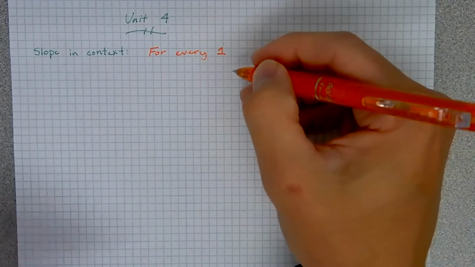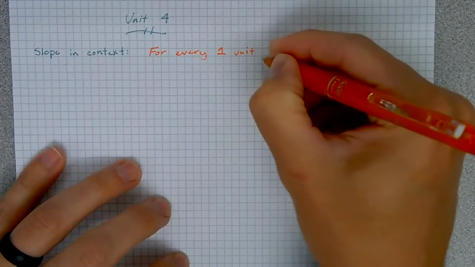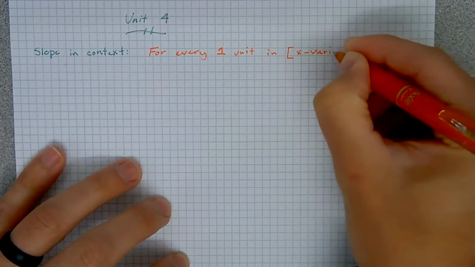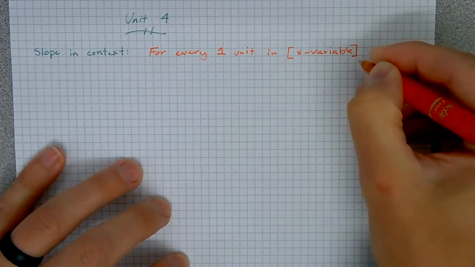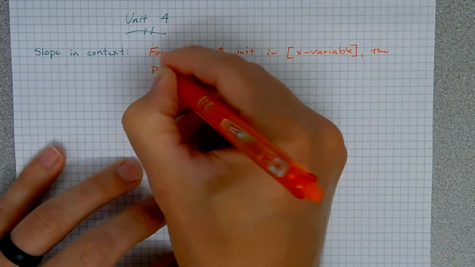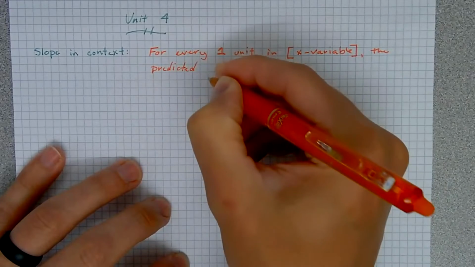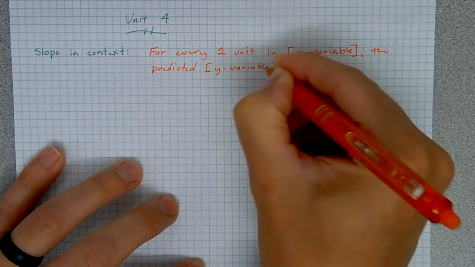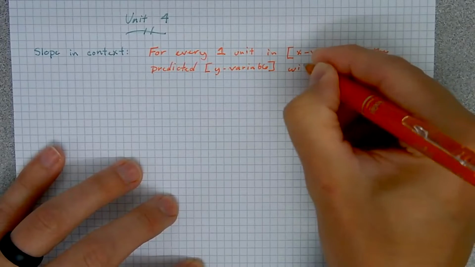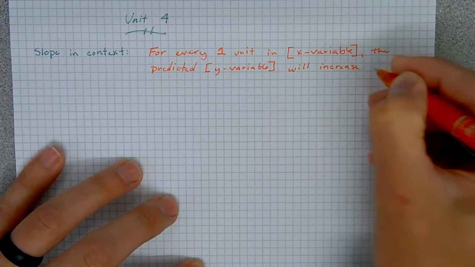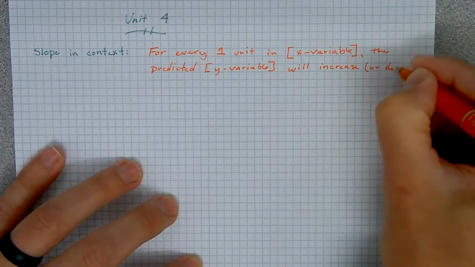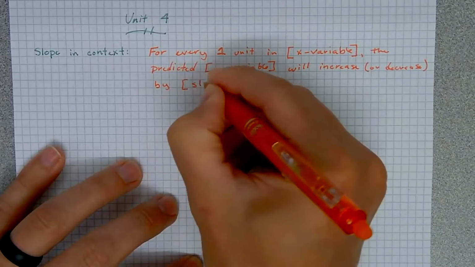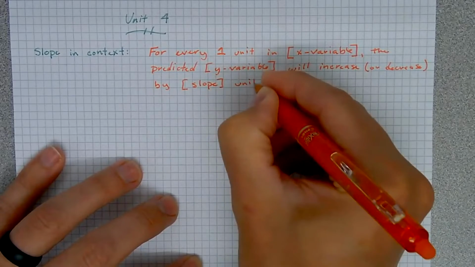For every 1 unit increase in whatever our x variable is, the predicted y variable will increase or decrease by whatever our slope is, units.